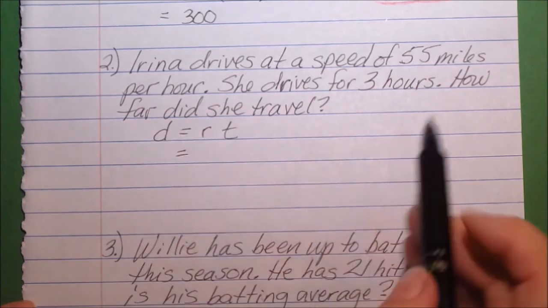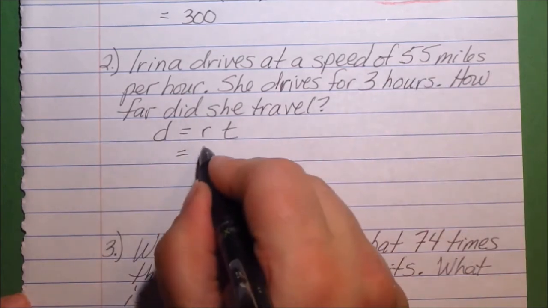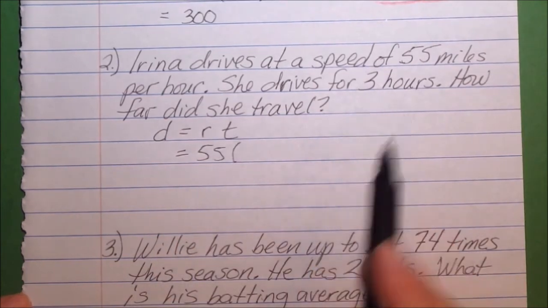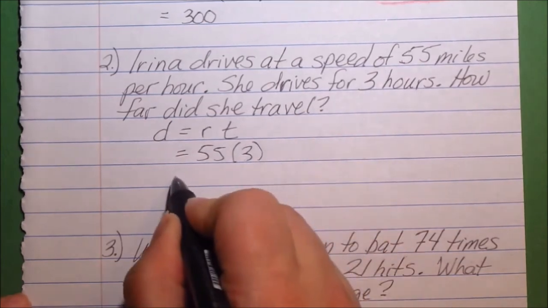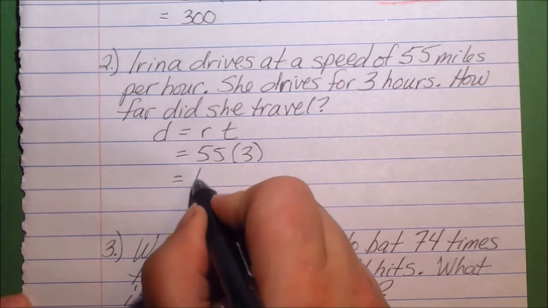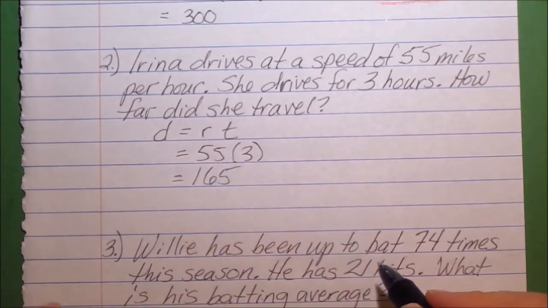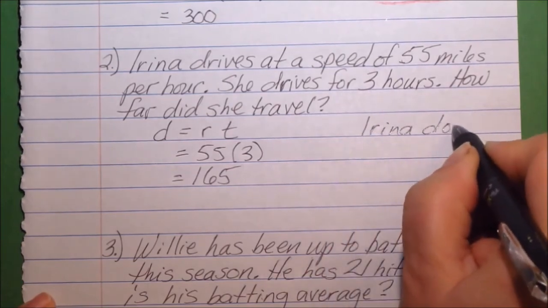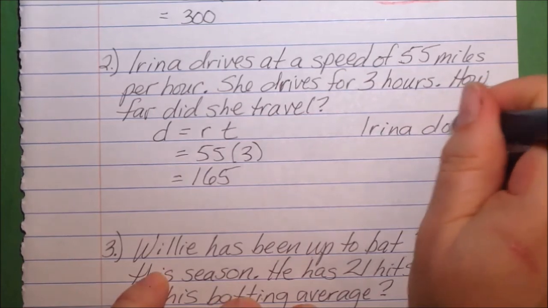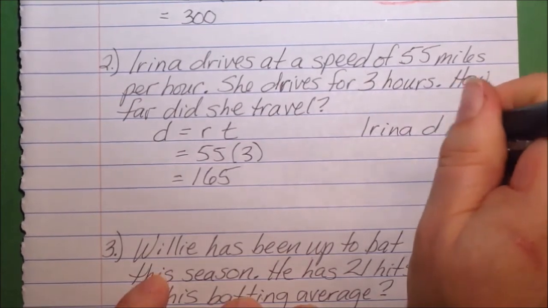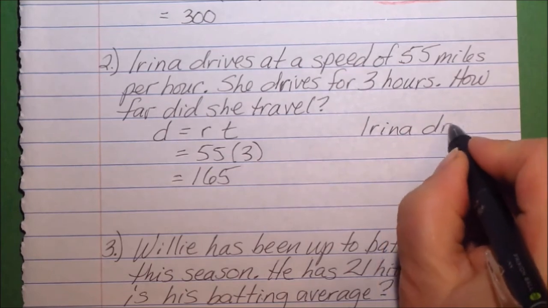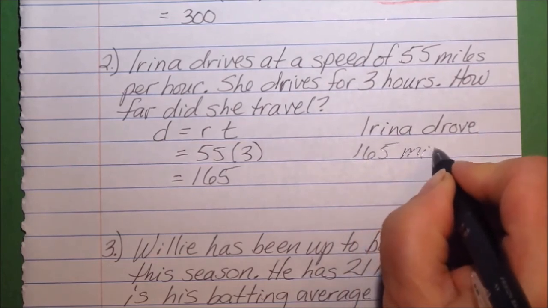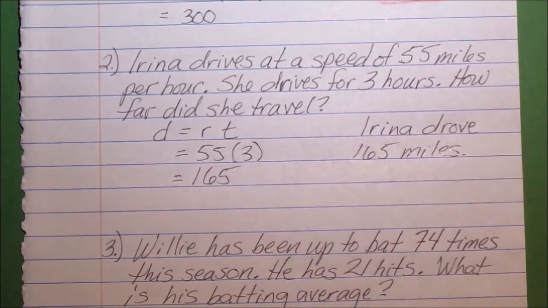All right. What's the rate? She was driving at 55 miles per hour. So 55 times time. How long was she driving? She was driving for 3 hours. 55 times 3. Now do the math. 55 times 3 is 165. All right. So Irina drove 165 miles. That would be our answer on that.